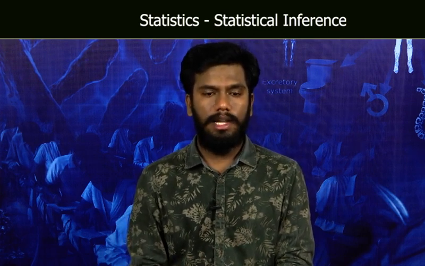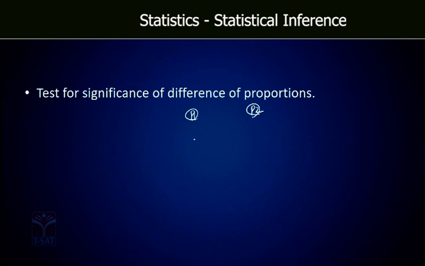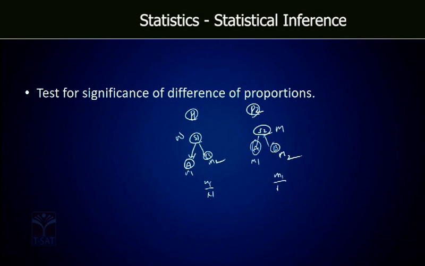When we have 2 proportions, how do we consider them? Let us consider the 2 populations P1 and P2, and the samples taken S1, S2. In that, the number of people who are reading newspaper A, let us consider it as N1, and B is N2, and here A is capital M1, and B is M2. Now here, what is the proportion? It is N1 by N. Here, what is the proportion? M1 by capital M. Now let us consider this as proportion P1 and this as proportion P2.